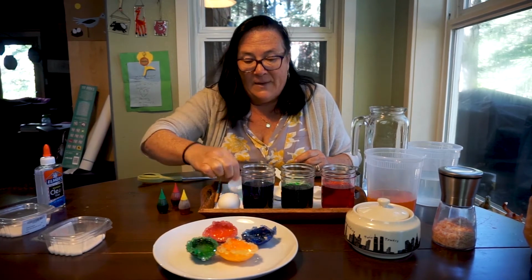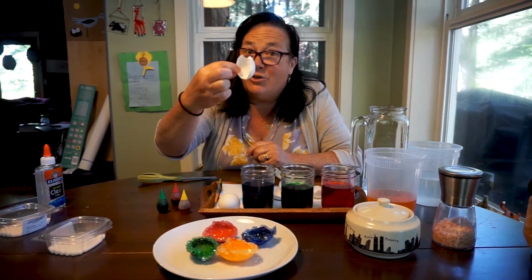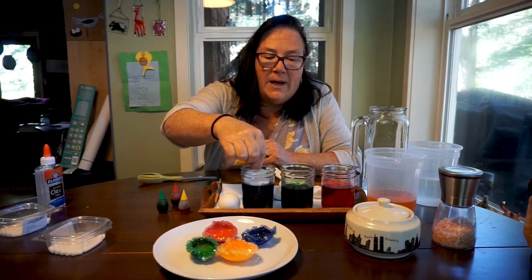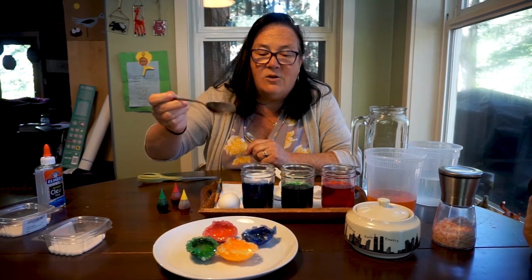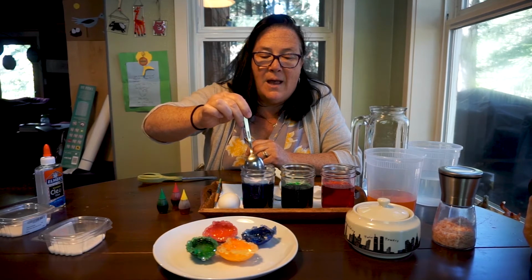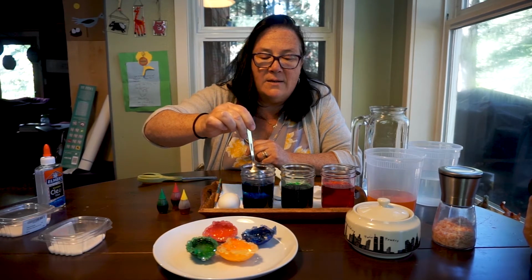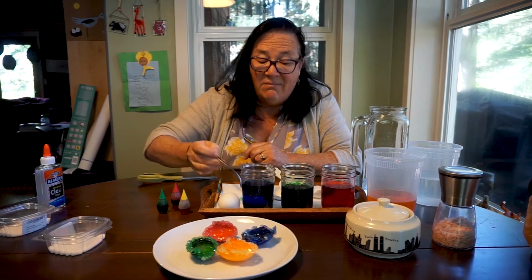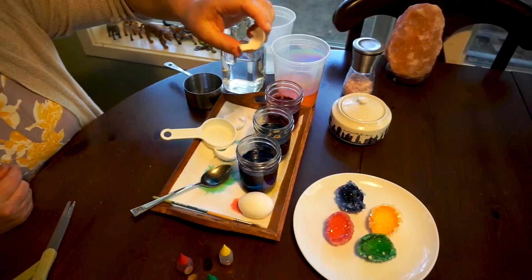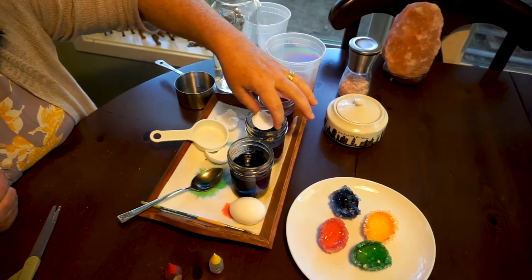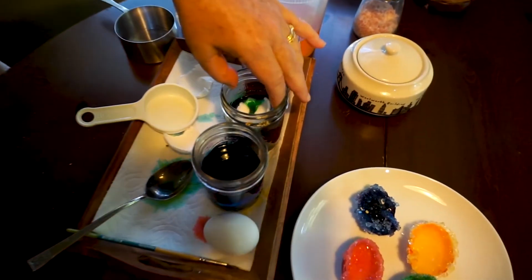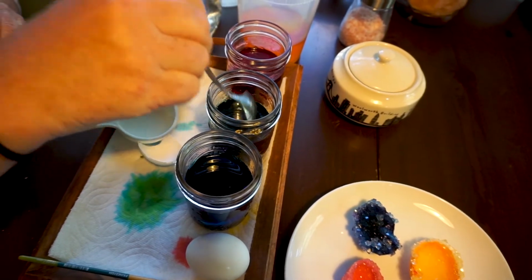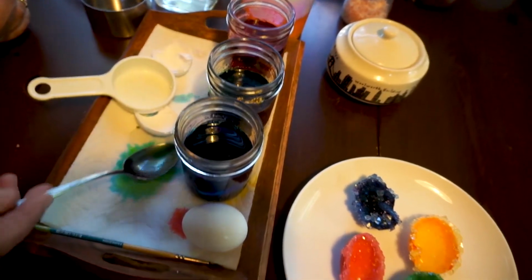Then you take your eggshell, which is dry. Remember, this has been dried overnight. And you pretty much just put it in, take your spoon, and push it down. It'll sink by itself. And then you let that sit, again, for a day. So you take your eggshell and you just float it on the top, and then you push it down with a spoon. It's gonna sink, and then it'll just sit there, and you leave it overnight.